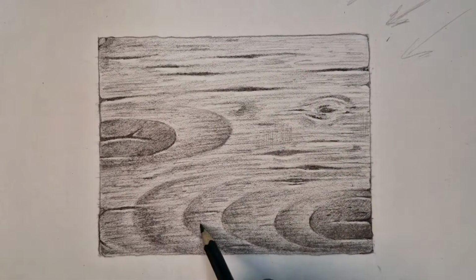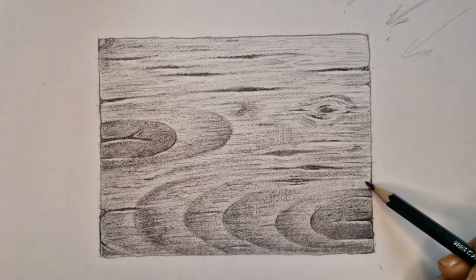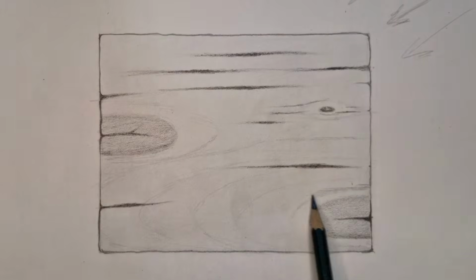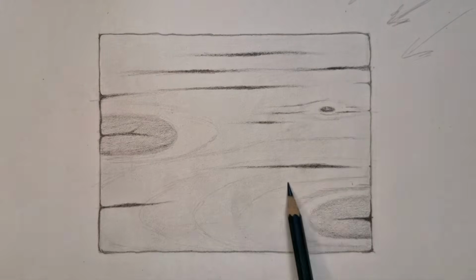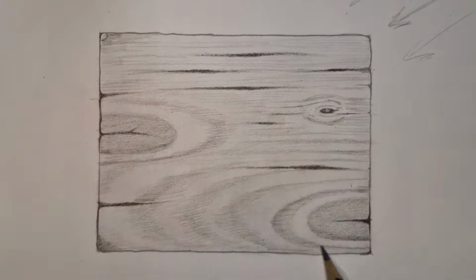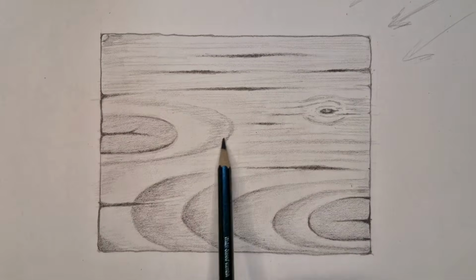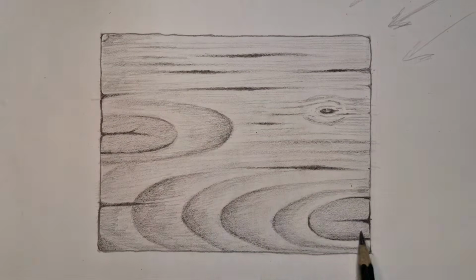Today we're going to be learning realistic wood and texture using pencil. We'll start by creating an outline for the patterns, and then we'll continue by exploring the different techniques for creating wood grain patterns, adding shadows and highlights to give it a lifelike appearance.